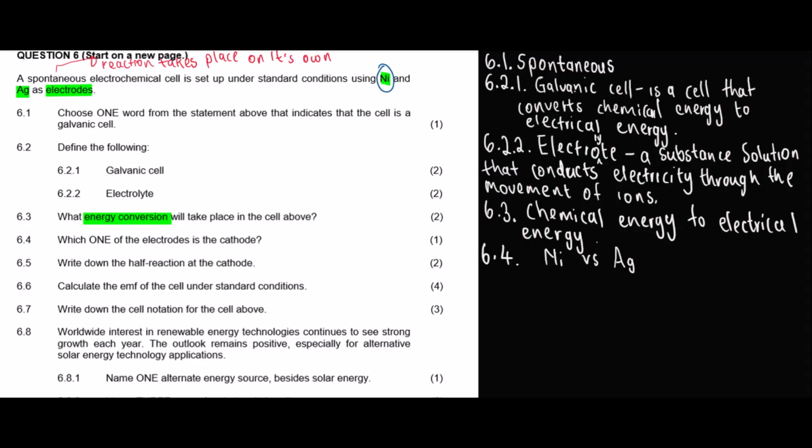Remember, we recall NOx, red cat. It's very necessary to recall NOx, red cat. This tells us that in the anode, oxidation takes place, and reduction takes place in the cathode.